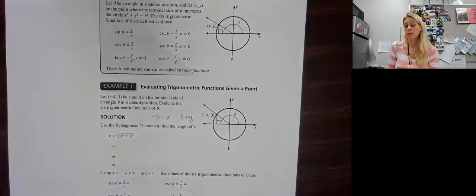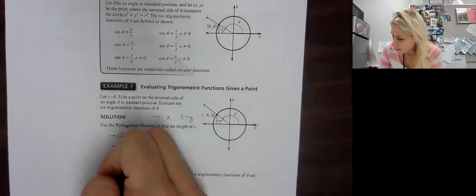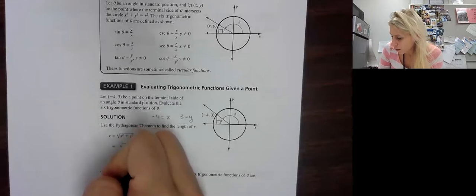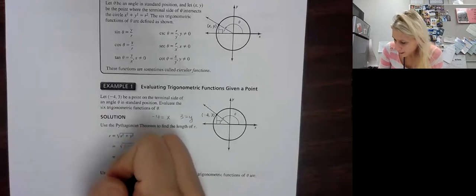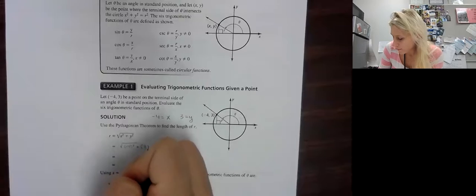So our hypotenuse, which would be the radius, so our r, equals the square root of x squared plus y squared. Think of a squared plus b squared, right? We're just doing it in terms of the circle. So we would have the square root of -4 squared plus 3 squared.